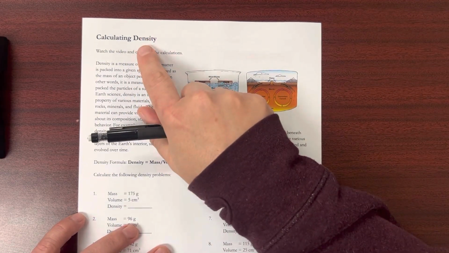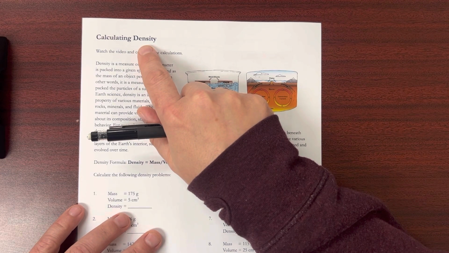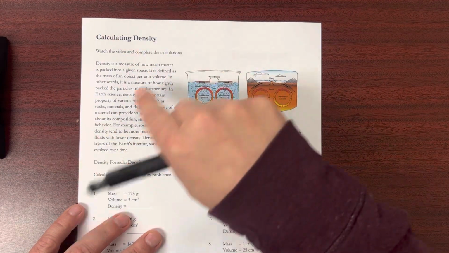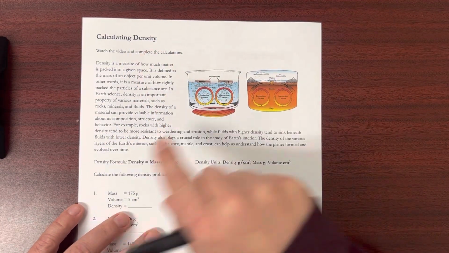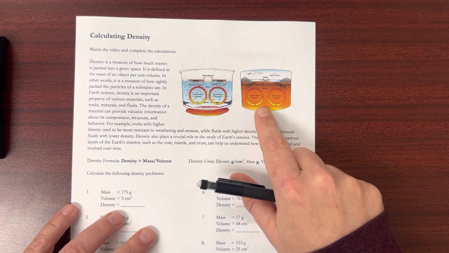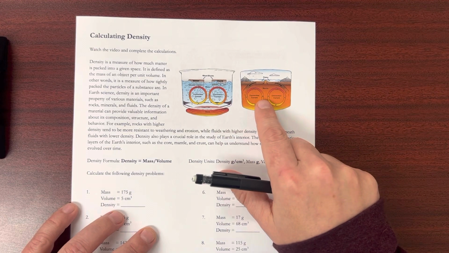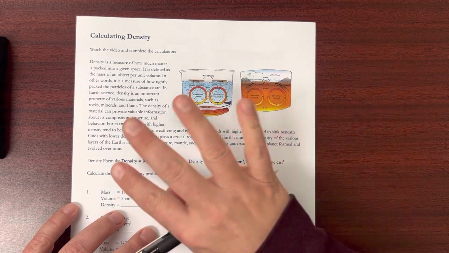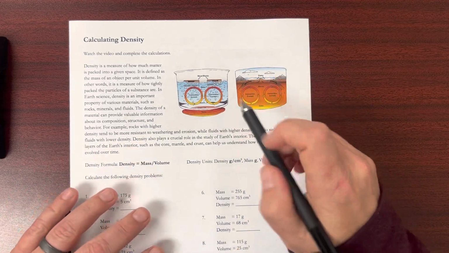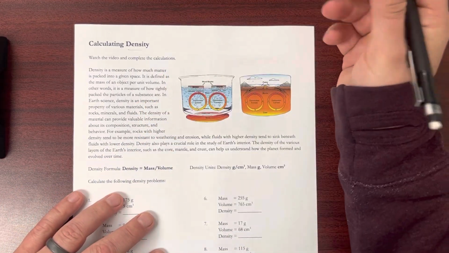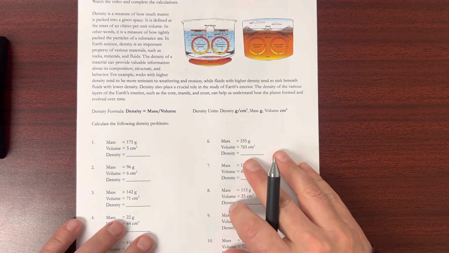For instance, density determines how the oceans move, how the deep currents of the ocean move throughout the different oceans of the world. The movement of magma in the center of the Earth, those are all determined by density. Same thing with the atmosphere. We get huge movements of massive amounts of air in the atmosphere, all based on density. So we'll just go over the calculations for it today.